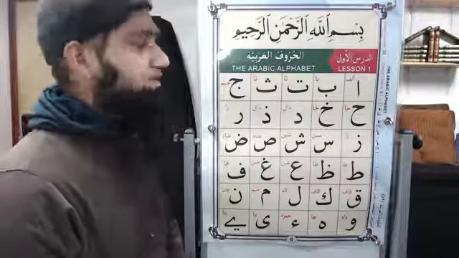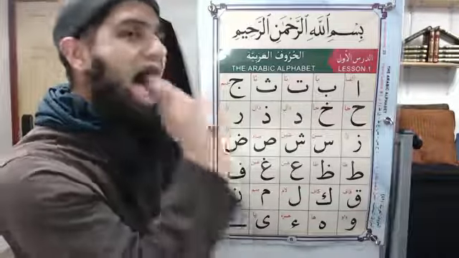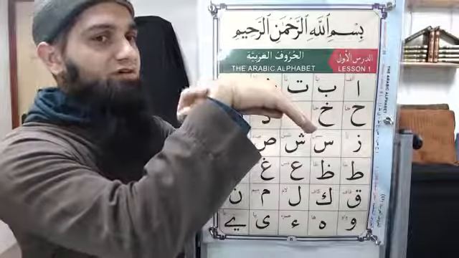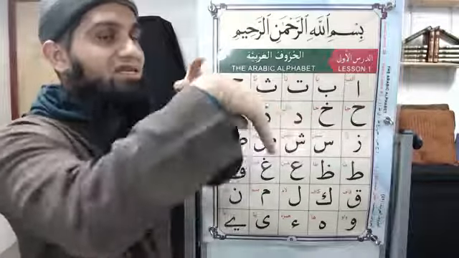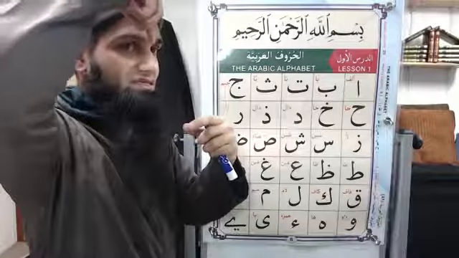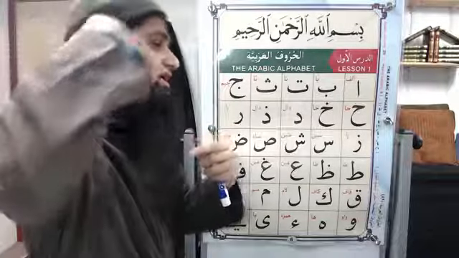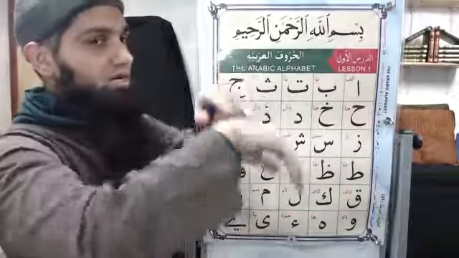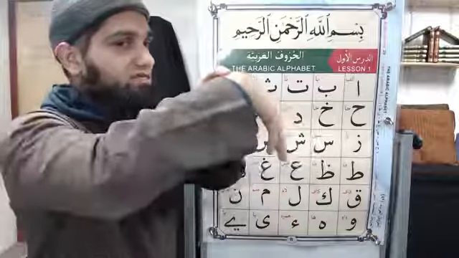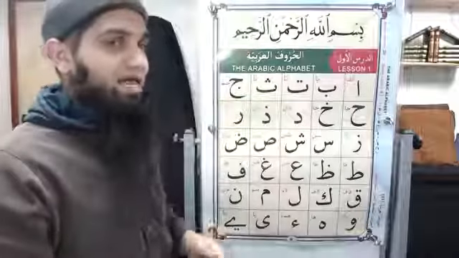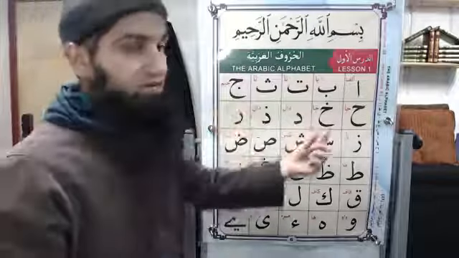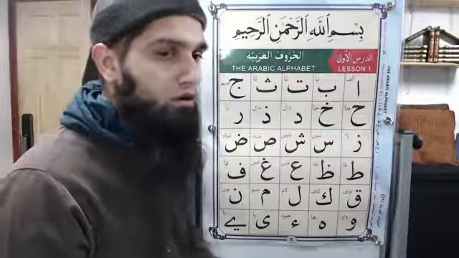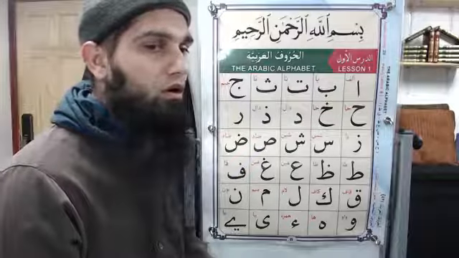Kha. Now this letter comes from the top part of the throat. You can feel it in the back of the mouth. It comes from the root of the tongue against the uvula, which is the thing hanging in the back of the mouth, in the back of the throat. So the root of the tongue raises against the uvula, and the commotion is what makes this sound. Now it should be a soft sound. Kha, kha.